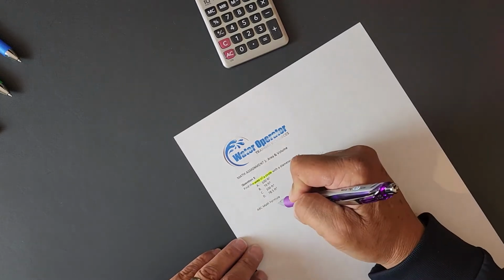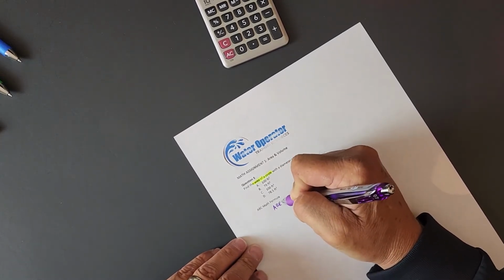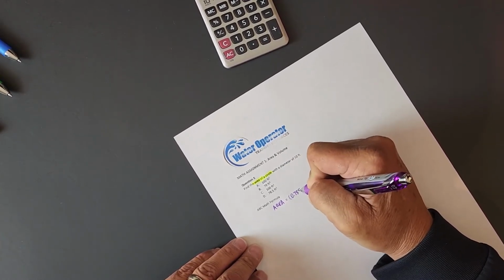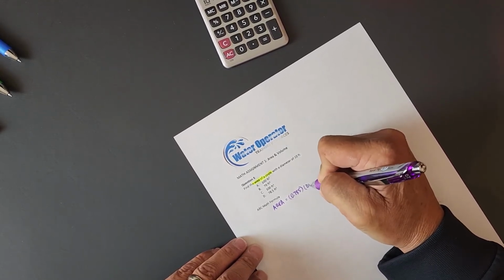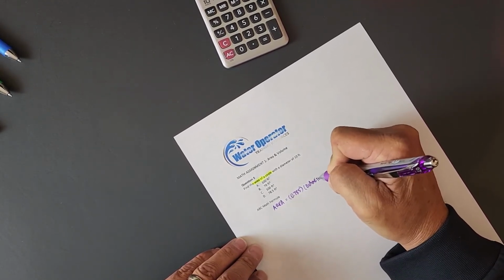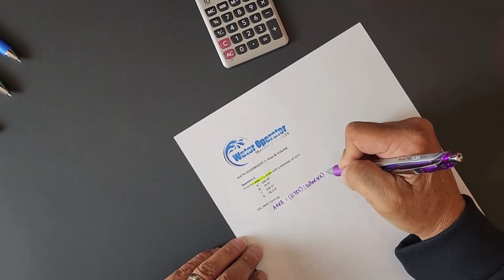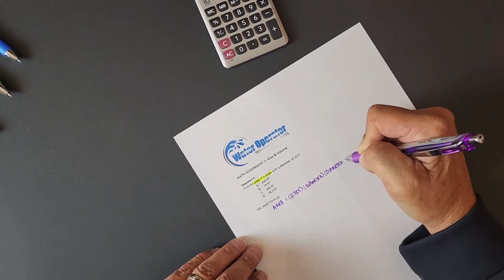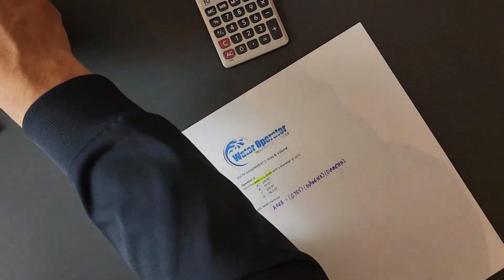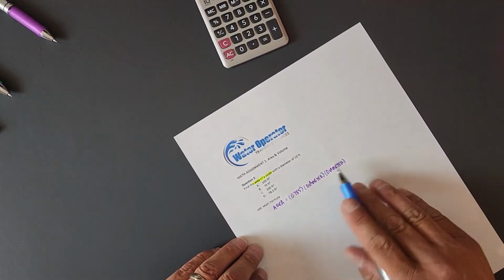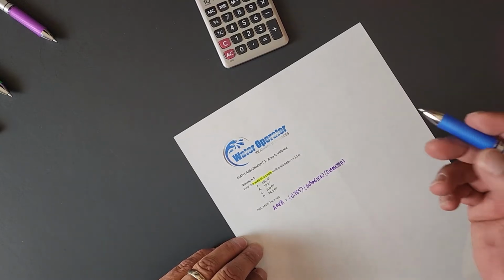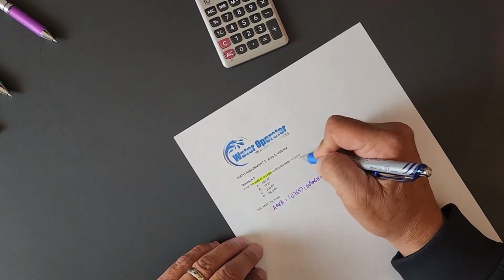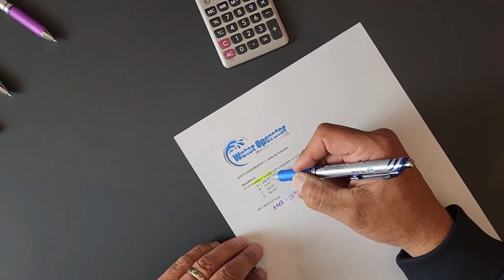The math formula we're going to use is area equals 0.785 multiplied by the diameter, and then we'll multiply it by the diameter again. This is the formula. Let's add in the units of measure. We'll rewrite it to add in these units of measure again. We're looking for feet. The possible answers are all in feet.